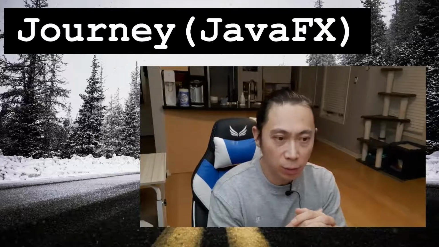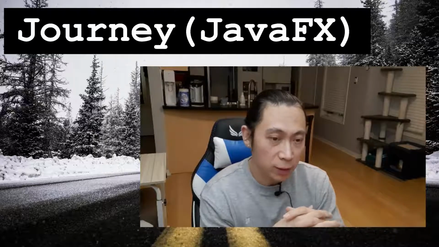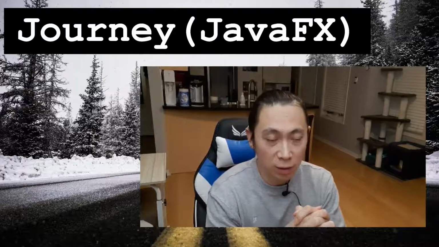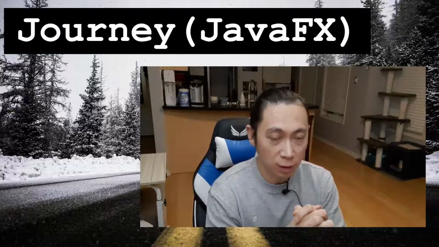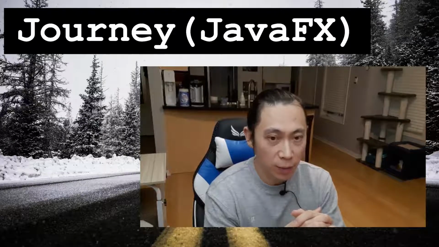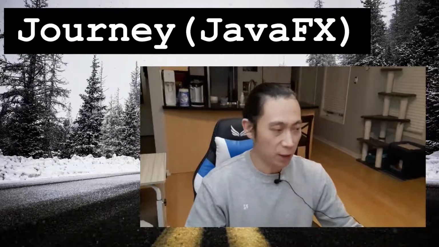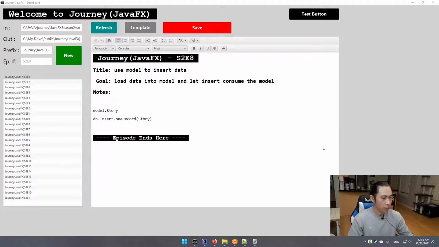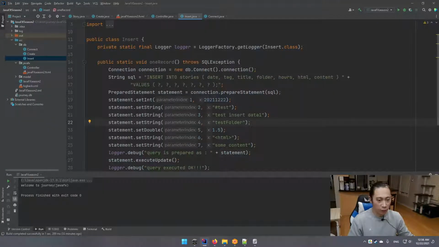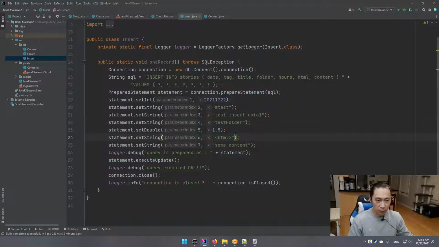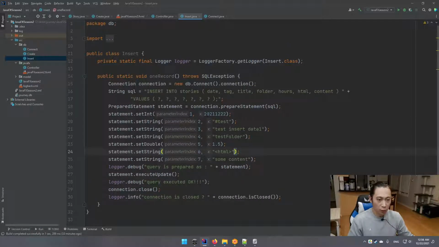In this episode, we're going to create our own model, which is called story, and use that insert method to consume this model. So yeah, let's get ready for it. Okay, this is where we left off last episode. So then we are going to replace all of this with our model, right?